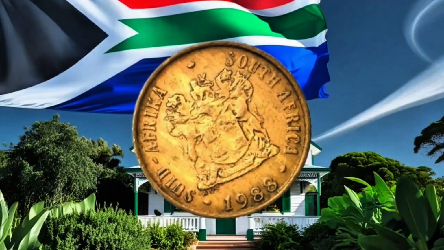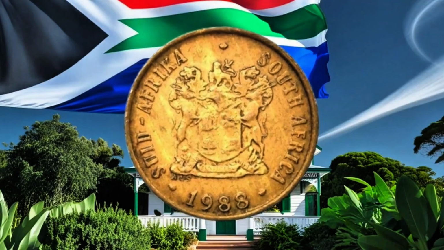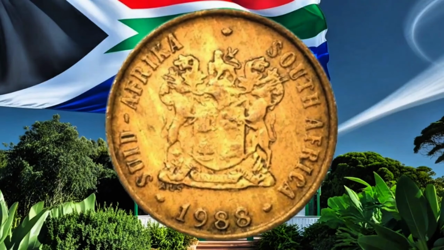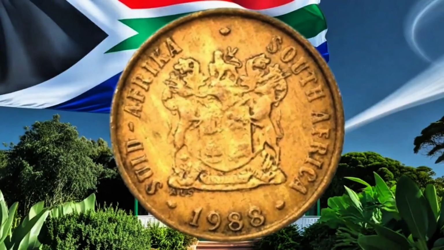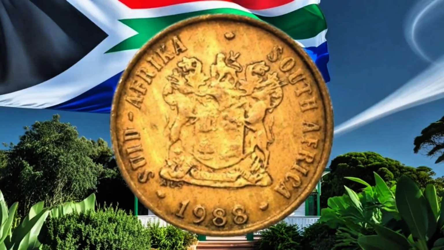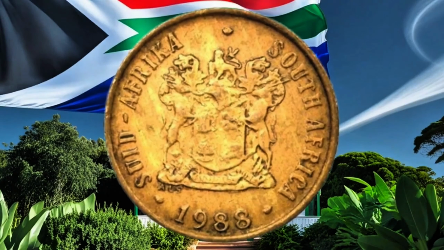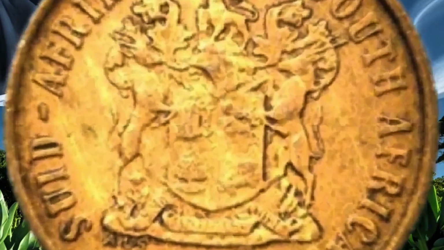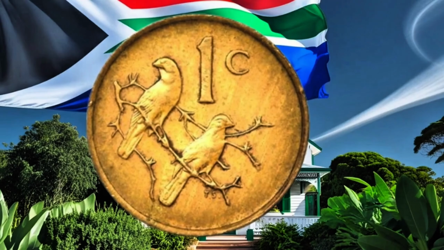Let's talk about how this coin fits into the broader world of coin collecting and investment. The 1988 South African 1-cent coin isn't just a piece of history, it's also an excellent example of how rare coins can be valuable investments. Numismatics, the study or collection of coins, has always been a popular hobby, but it has also become a serious investment opportunity.